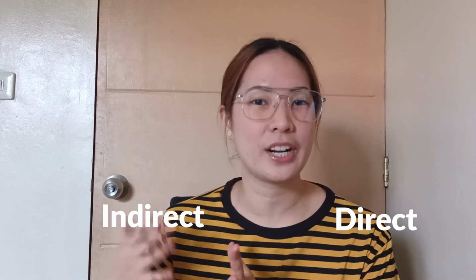There are also 2 types of proportion. Meron tayong direct and indirect or inverse. So direct, if one quantity increases, the other quantity increases as well. Pero kung nag-decrease naman yung quantity na yon, nagdi-decrease din yung isa pang quantity na relative sa kanya. But with indirect or inverse, nandun na sa pangalan niya, if one quantity increases, the other decreases, and vice versa.